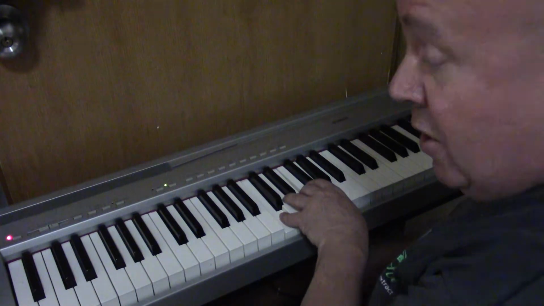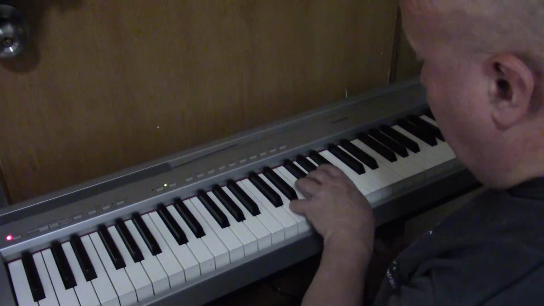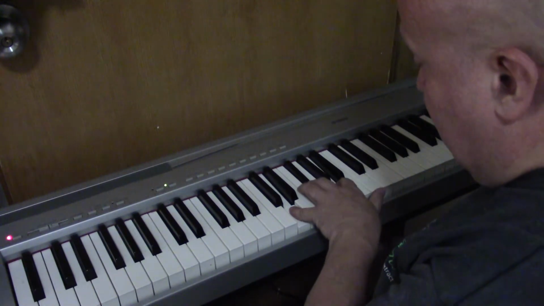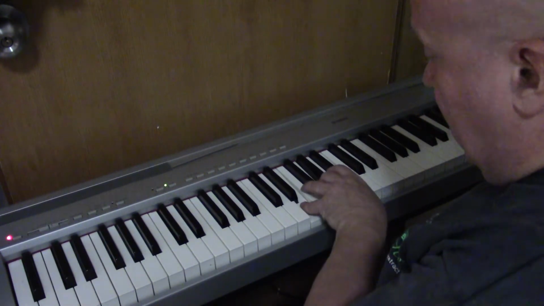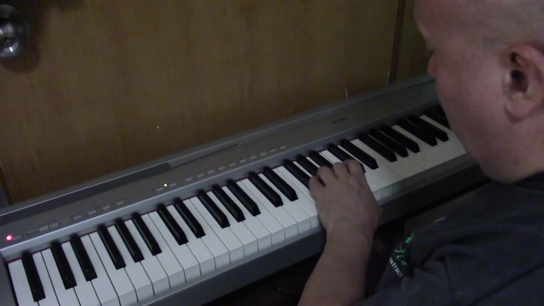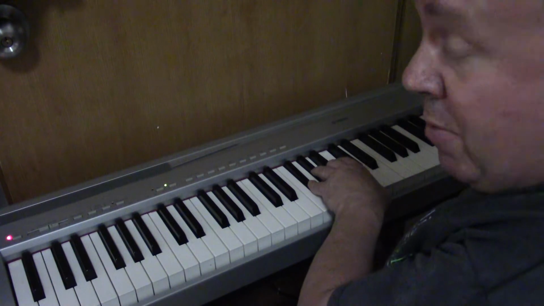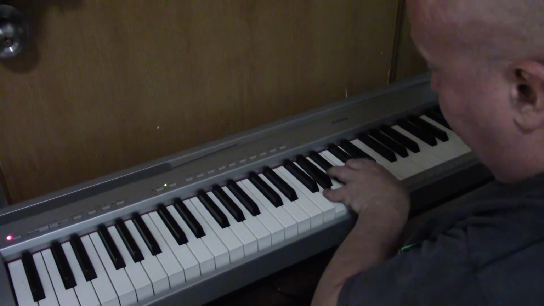G, A, B, C is your 4th chord, your primary chord. D is your dominant chord, that's your 5th. E minor is your 6th chord, and your 7th chord is F sharp diminished, and then back to G.